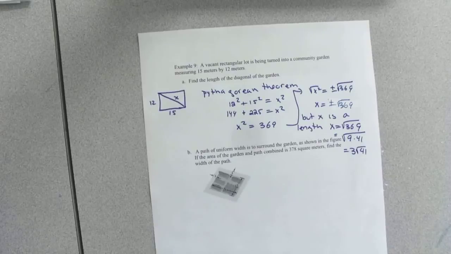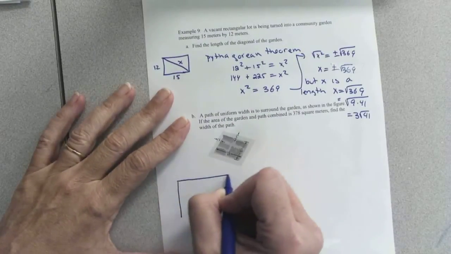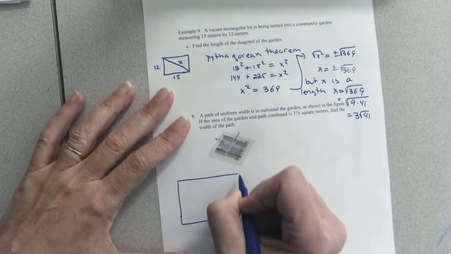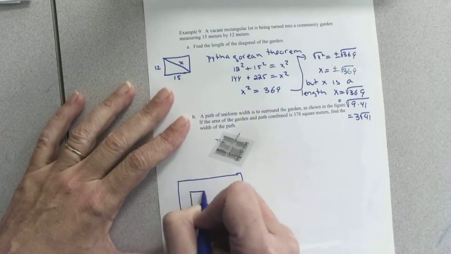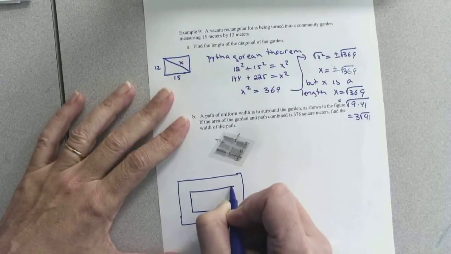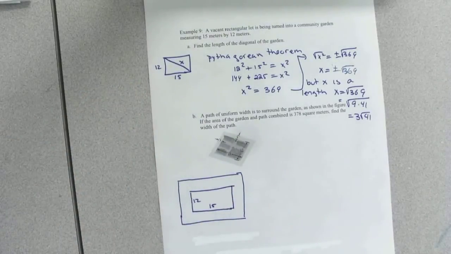Letter B. A path of uniform width is to surround the garden as shown in the figure. If the area of the garden and path is 378 square meters, find the width of the path. Okay, so this is a little harder. So let's redraw the picture a little bit. So I've got my garden. And then we're going to put a path around it. The garden is 12 by 15.